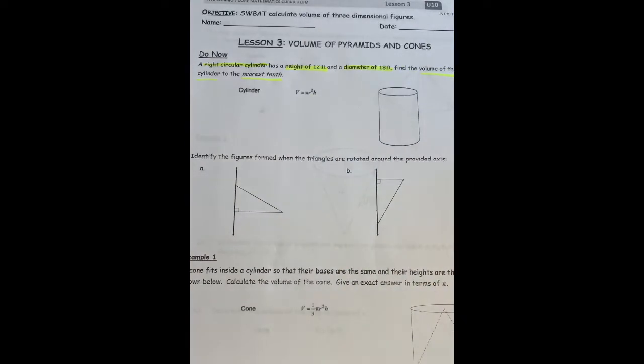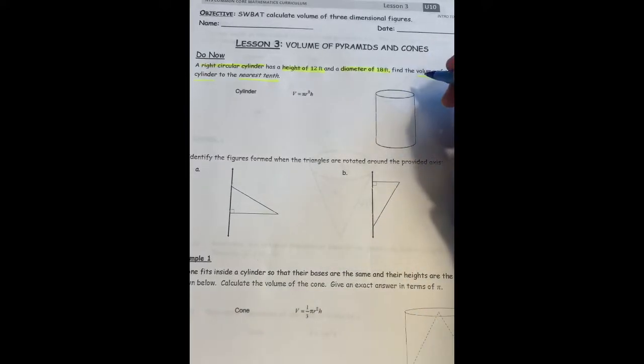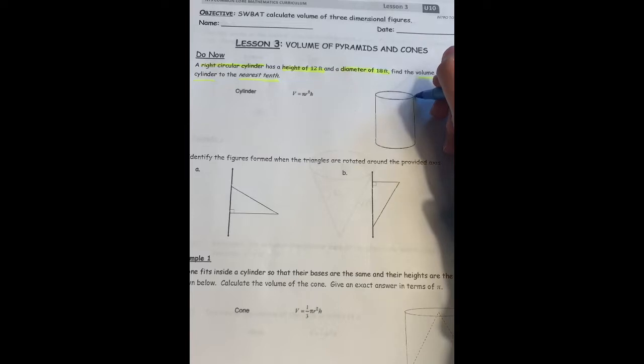So before we go to the formula, let's just talk about the diagram. They give us a diagram of the cylinder. They give us a height of 12, so that means how tall it is. So from here all the way down to the bottom, that would be considered the height. That's 12 feet.